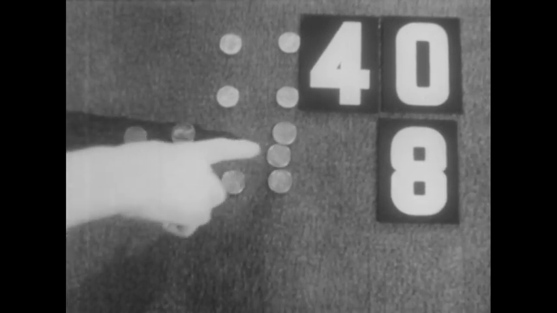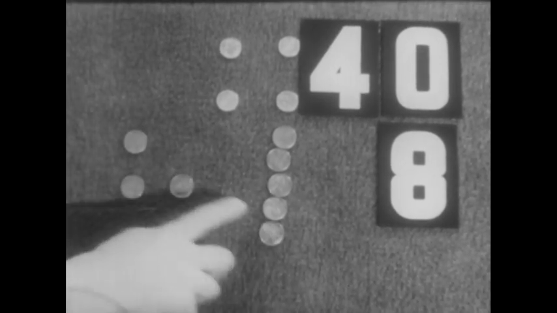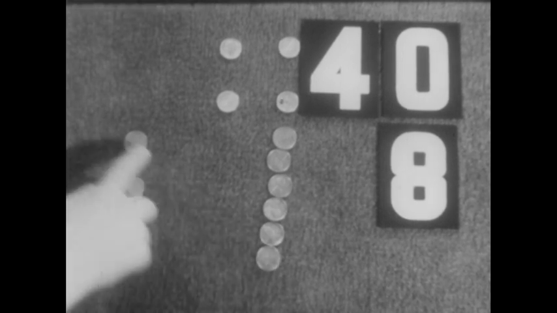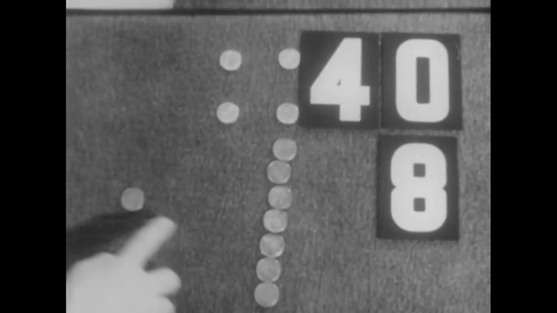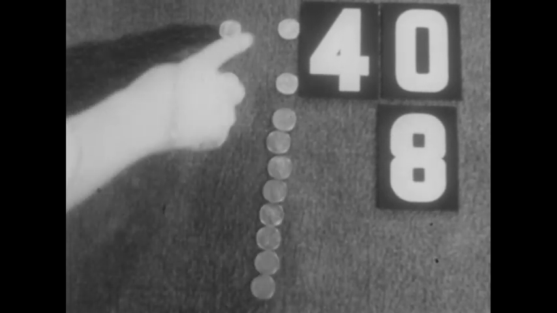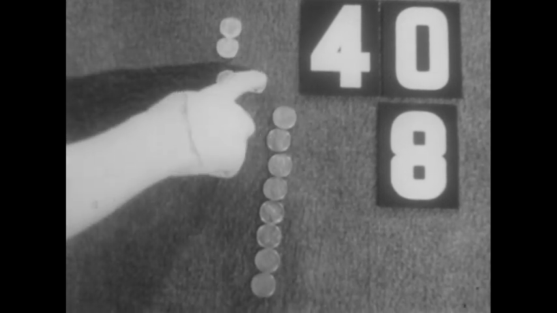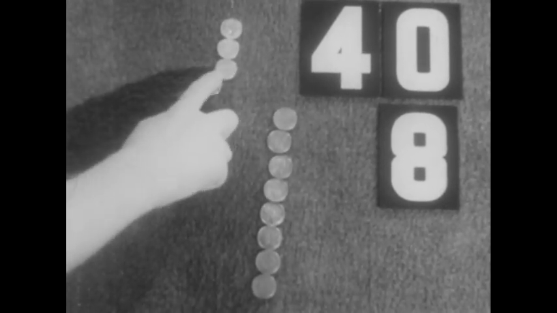We'd better move the dimes and pennies into their places too. One place will be for pennies. Call it the units place. And this place will be for dimes. Call it the tens place.